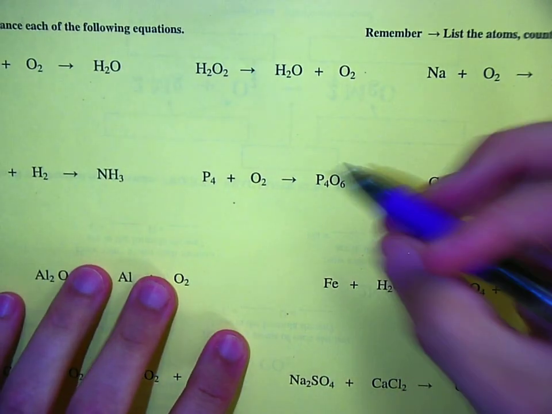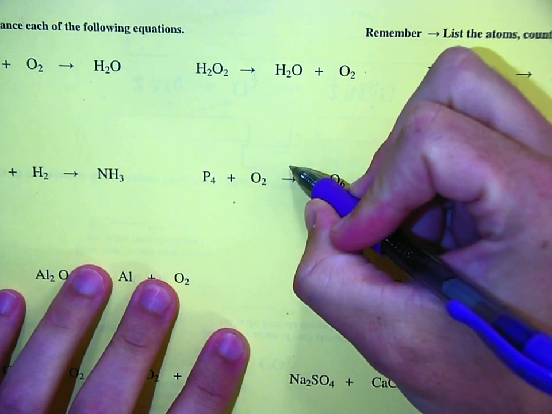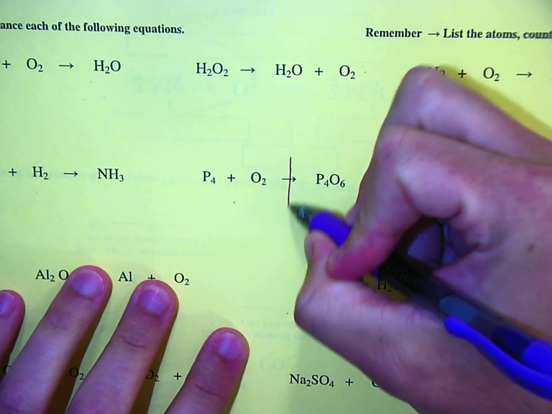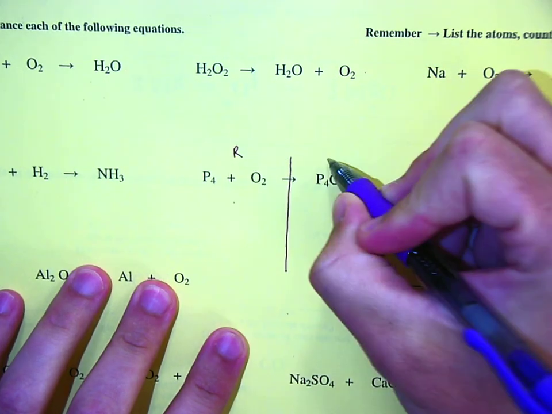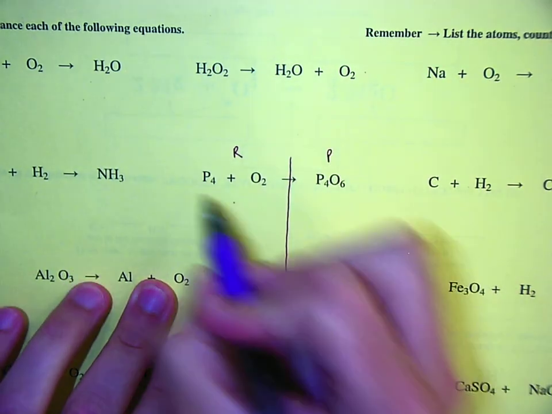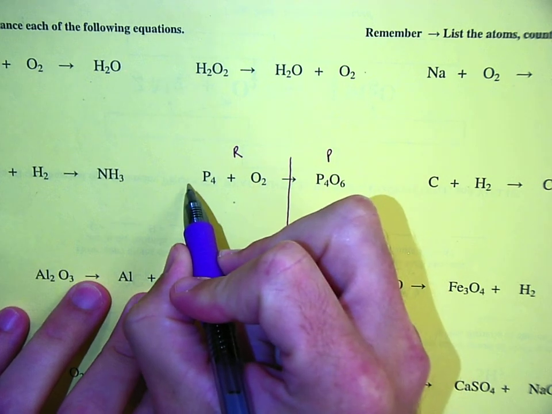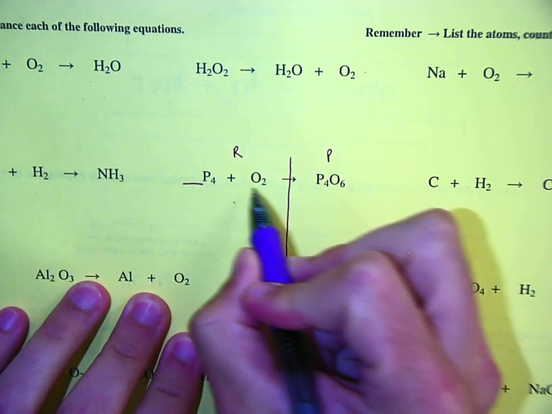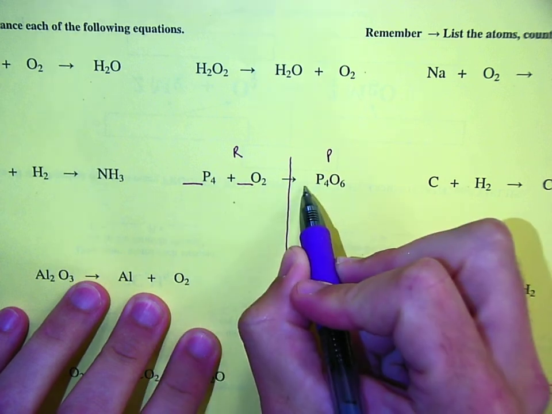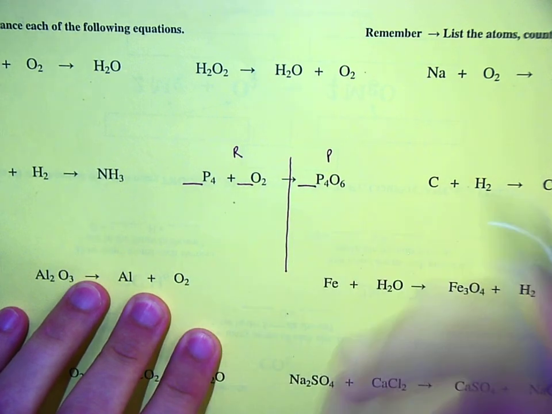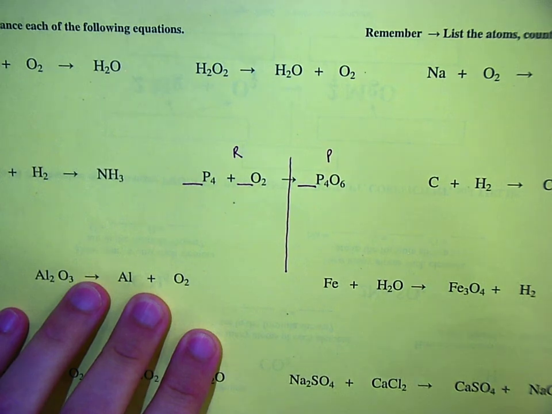Here's your yield sign. Draw a line that separates the reactant side from the product side. Also, get in the habit of drawing out these lines in front of each of these for the coefficient to place as we need them.